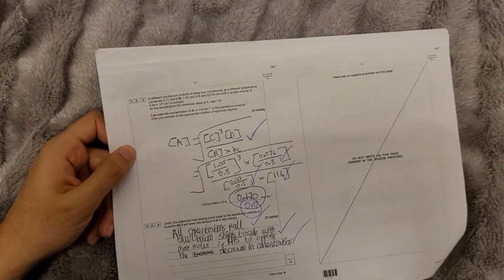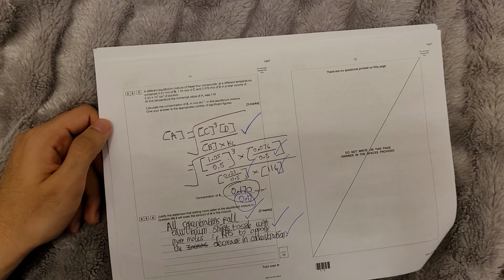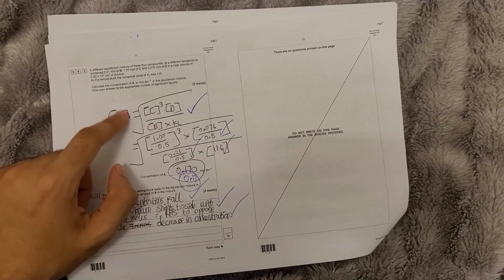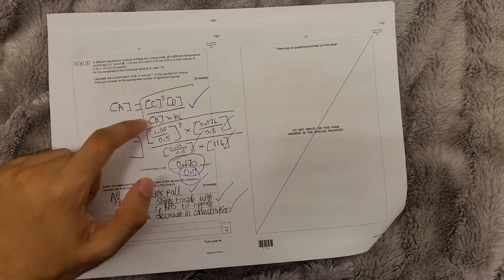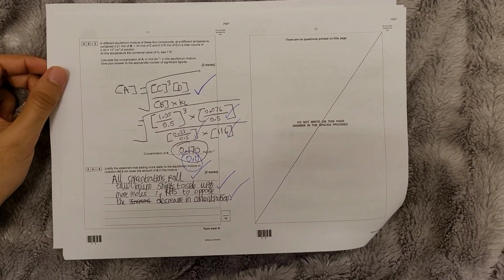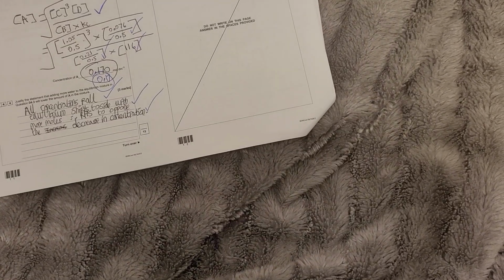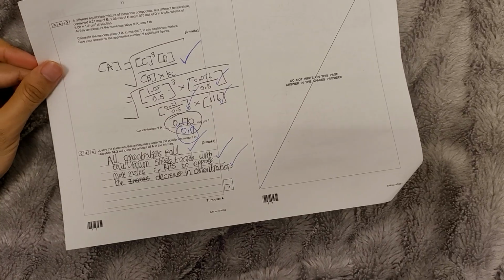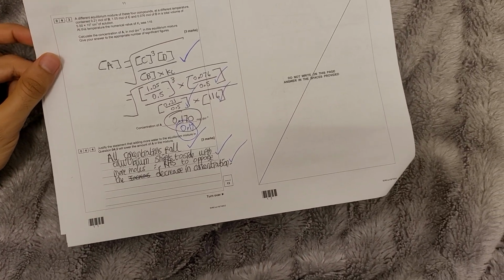A different equilibrium mixture of these 4 compounds contains this much. Calculate the concentration of A. So you just rearrange the equation, get A, square root of that, substitute values in, show the clear substitution, and you get 0.170. That's what I got, but the answer is 0.17.